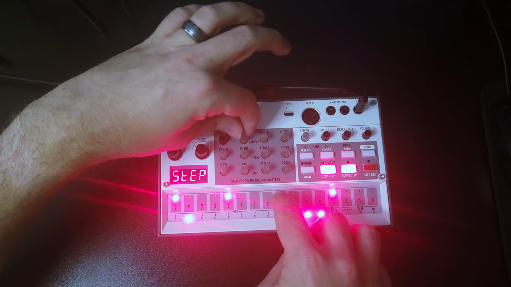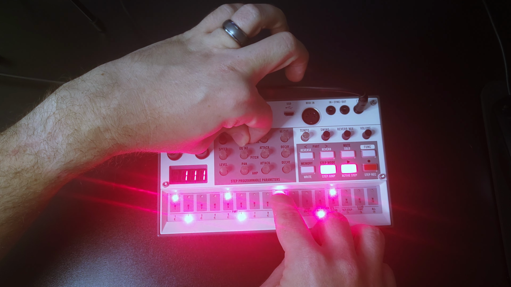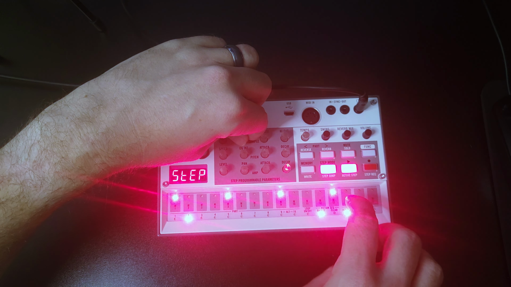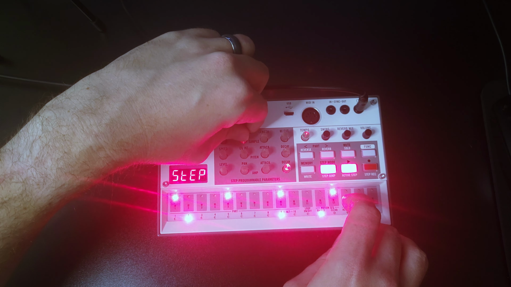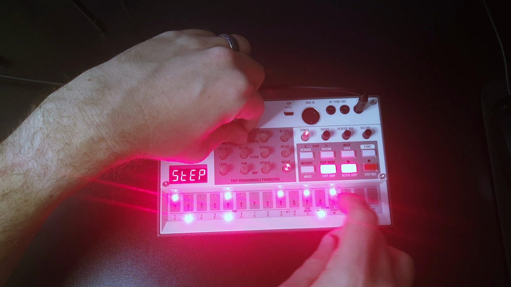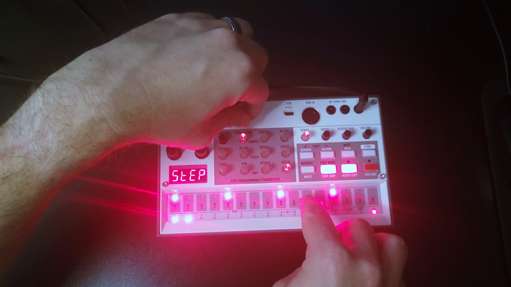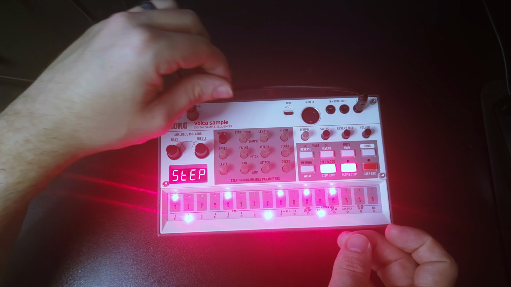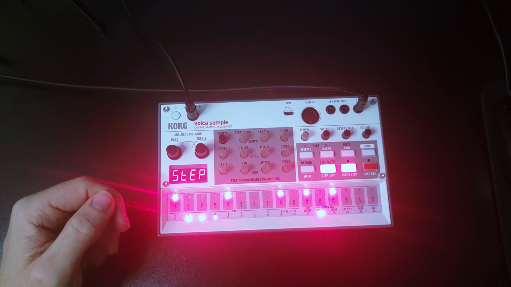Okay. What about 112? There we go. You can even put one in the middle here and put that one at 96, or actually let's go 80. There we go.